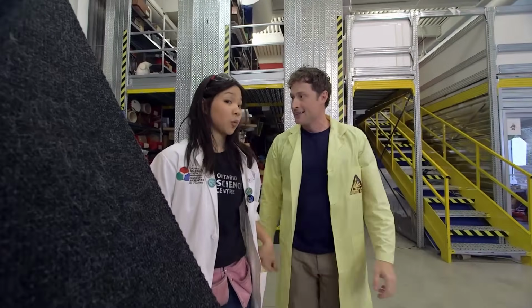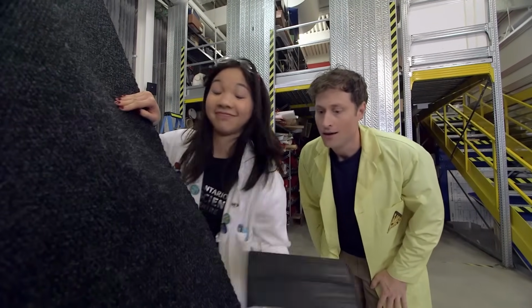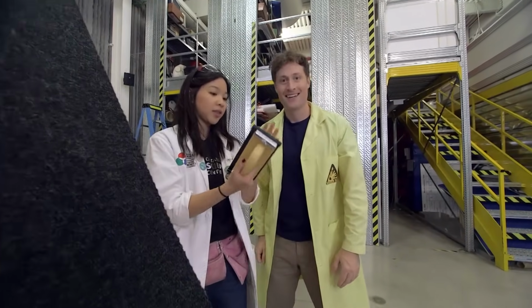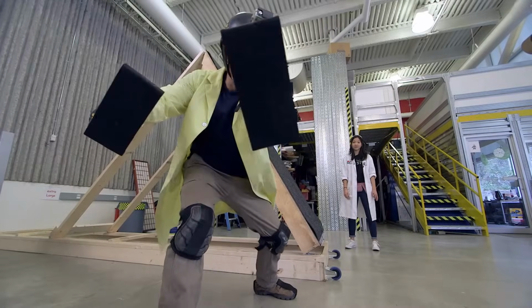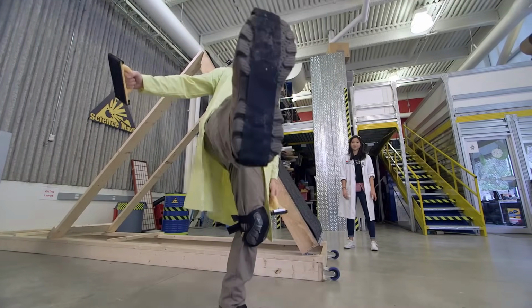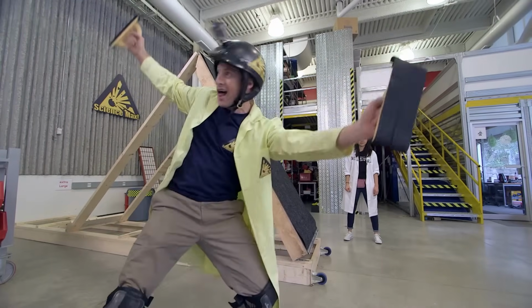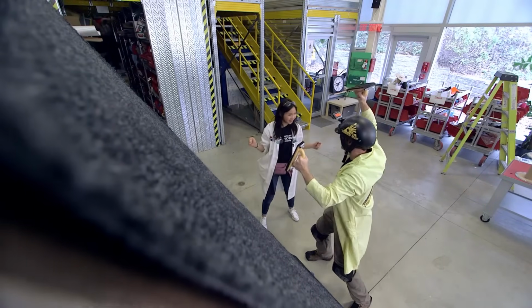Is that it? Well, how about Velcro? It'll give you more friction, so you can try climbing with this. We'll give you Velcro knee pads, Velcro shoes. Velcro handholds, Velcro knee pads, Velcro on my shoes, helmet for safety. Okay, you ready? All right, here we go.